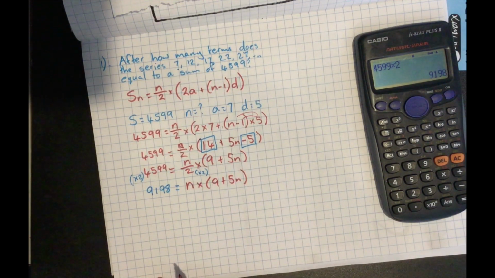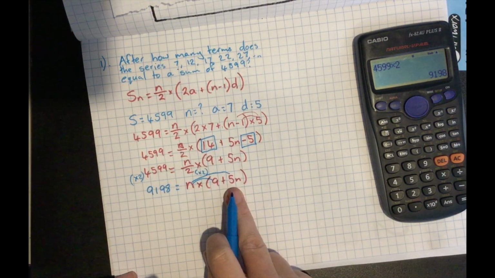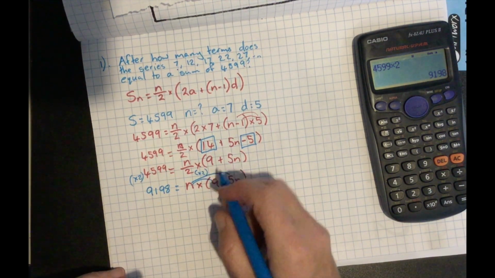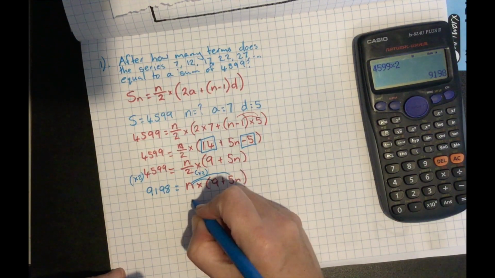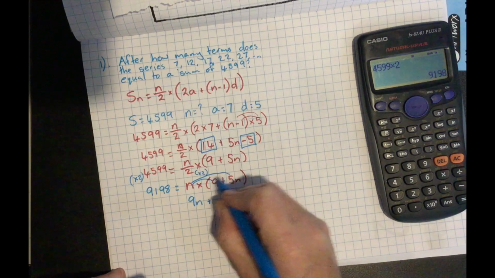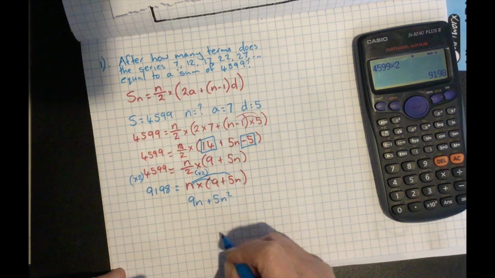I now need to expand this bracket, just as I did up there. So everything inside that bracket must be multiplied by n. So what does that look like? I'll do that in a different colour as well. N times 9 is 9n, plus 5n times n gives me 5n squared.